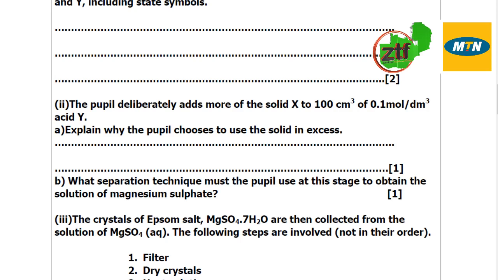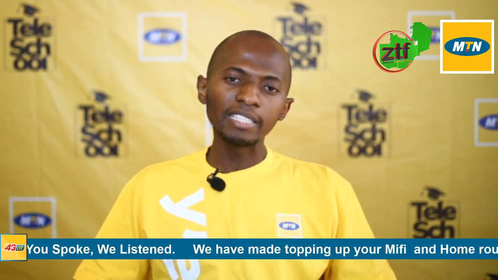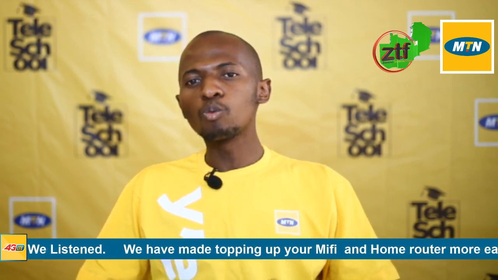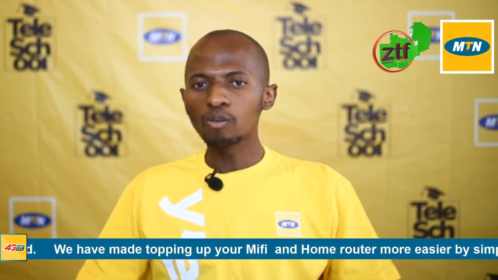The question reads, what separation technique must the pupil use at this stage to obtain the solution of magnesium sulfate? The solid X was added to acid Y until no more of it could dissolve.